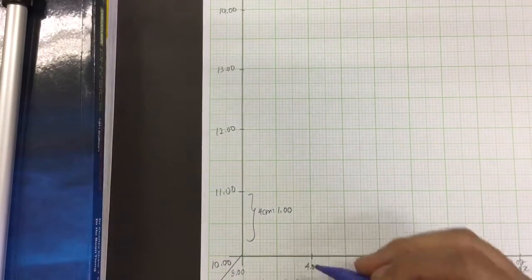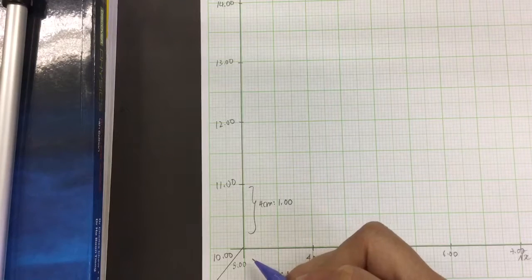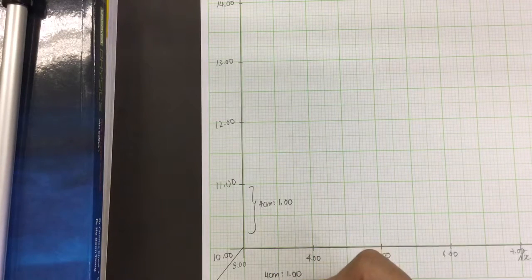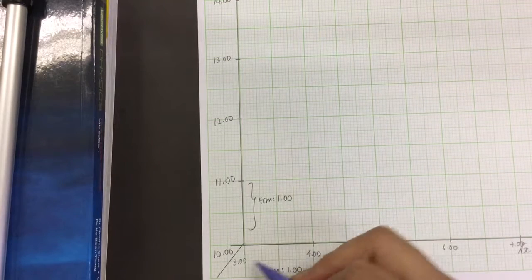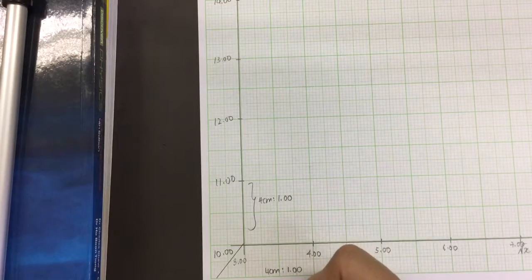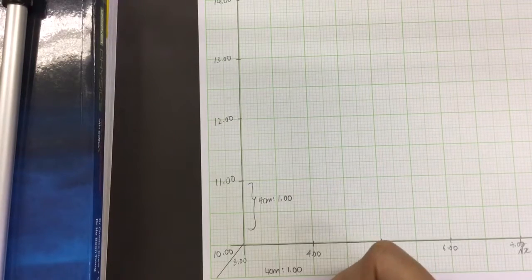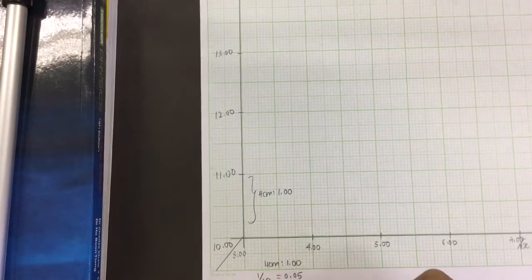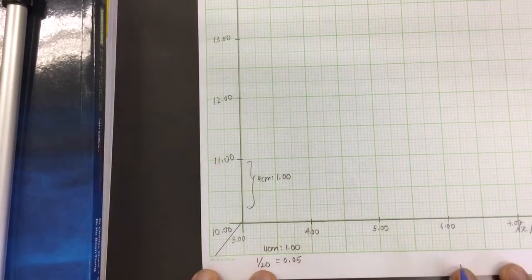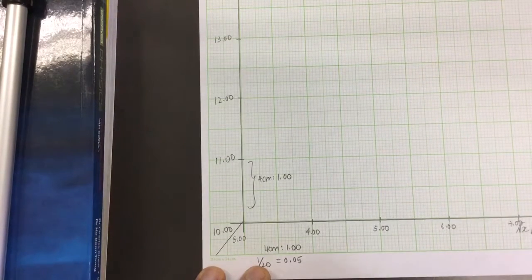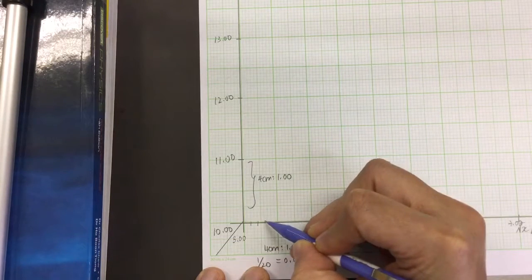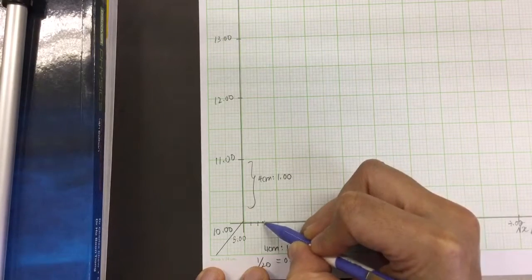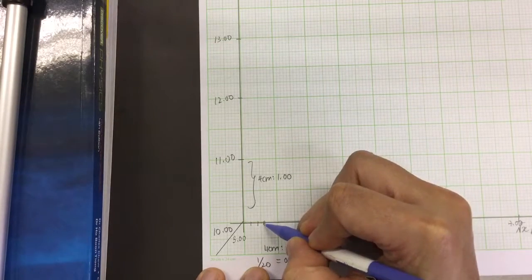Now, given that 3 to 4 here has 20 small boxes, and 20 small boxes is equal to a unit difference of 1, each small box represents a value of 0.05. To find 3.29, this will be 3.1, 3.2, 3.3. 3.29 can be estimated somewhere at this point.